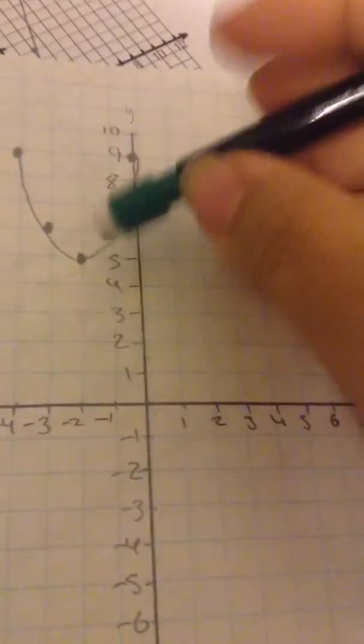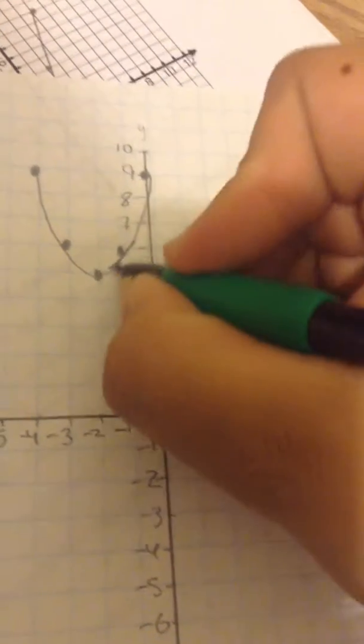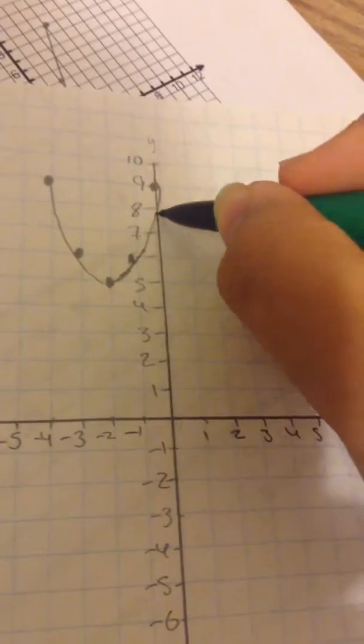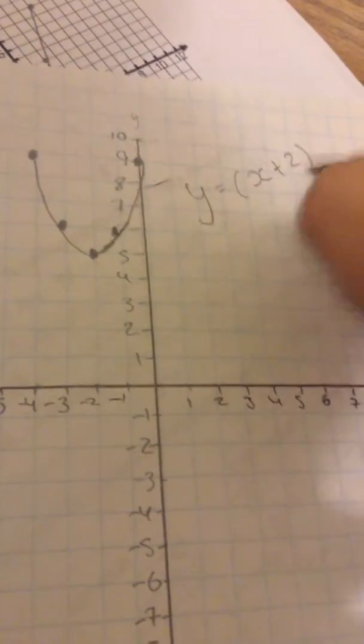And you draw your curve. That was a very bad curve drawing, but oh well. And then we know that this is our equation graphed. Not so bad, right? Now we're going to do one more just to make it a little bit more clear.